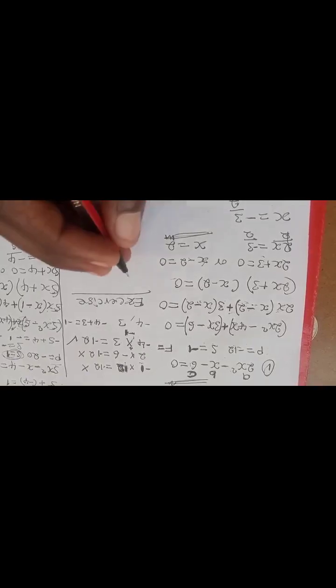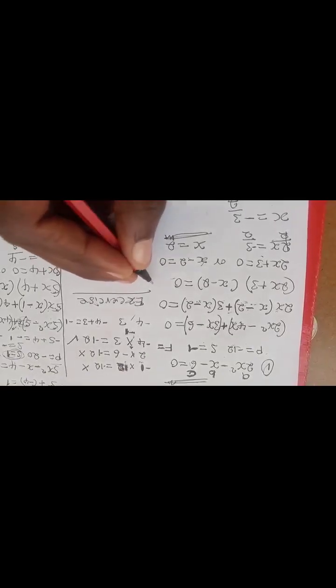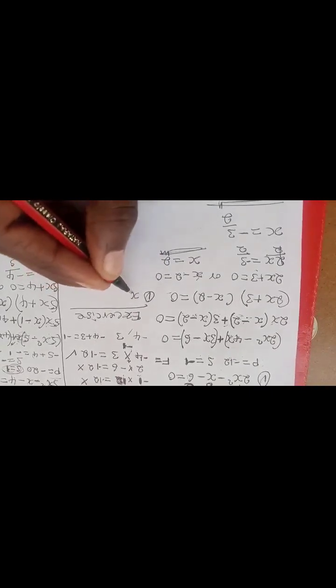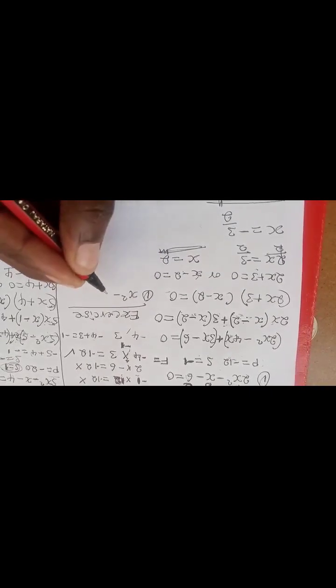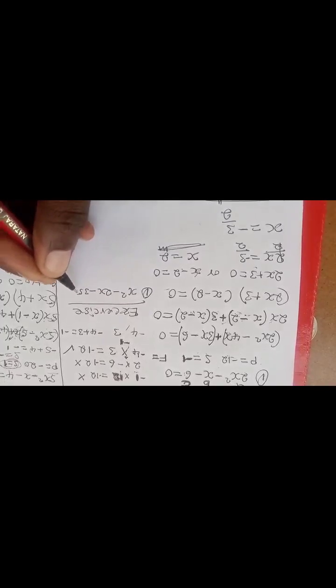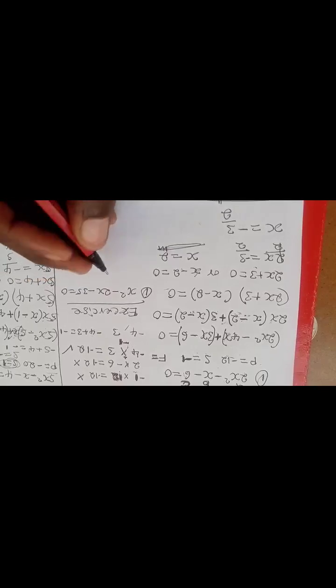Exercise. Question 1: solve x squared minus 2x minus 35 equal to 0. Number 2: 2x squared minus 5x minus 3 equal to 0.